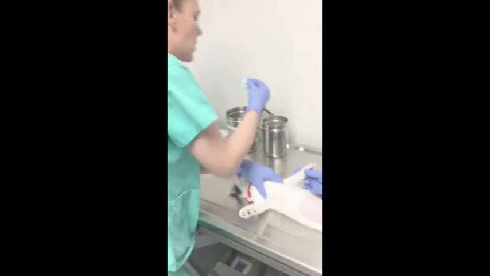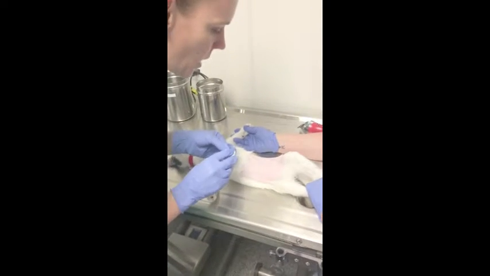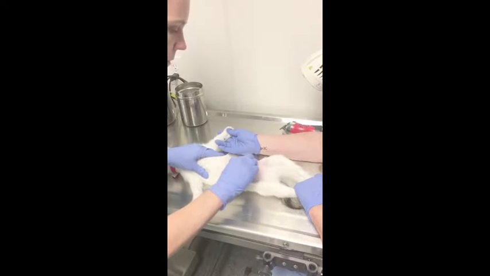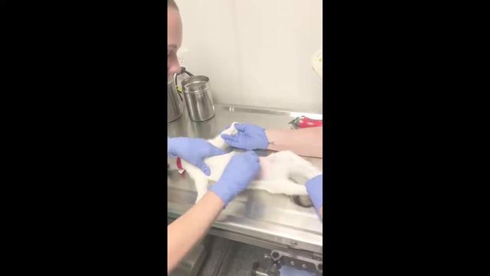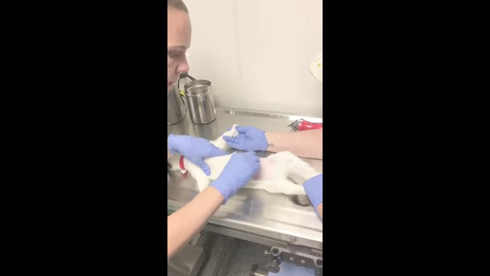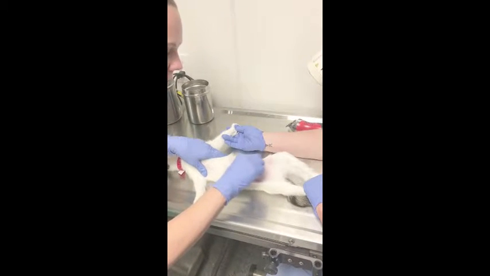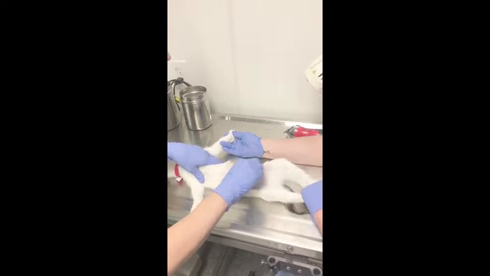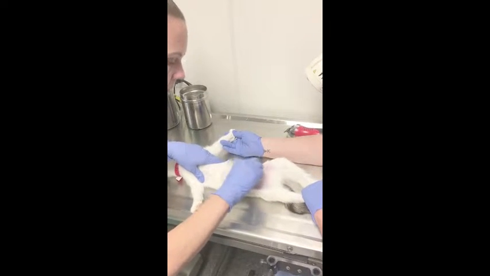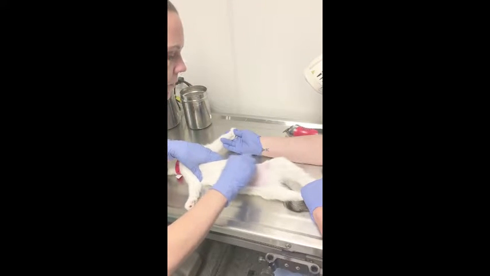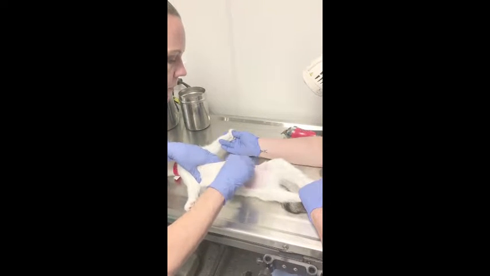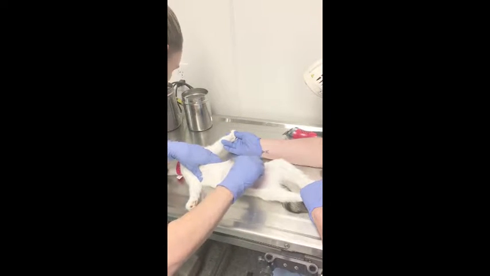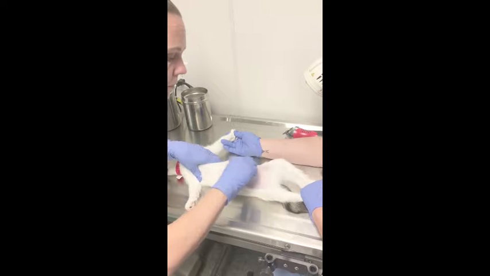I'm going to start my scrub right at the incision line. Per recommendations of the manufacturer of the scrub that we're using, it's got to have about a minute of contact time. This just takes a minute. Scrub, scrub.